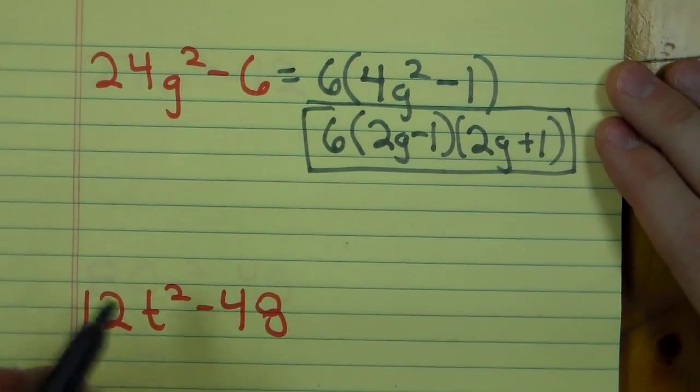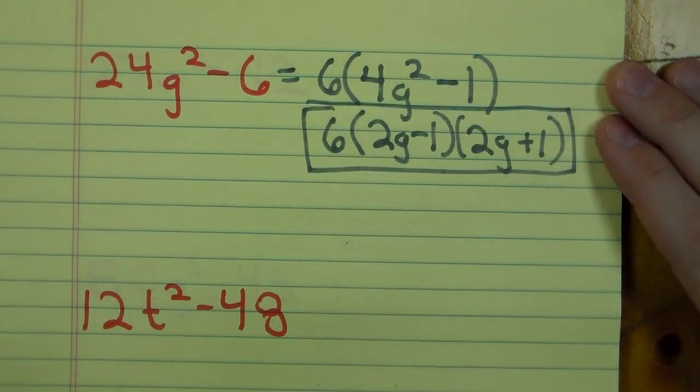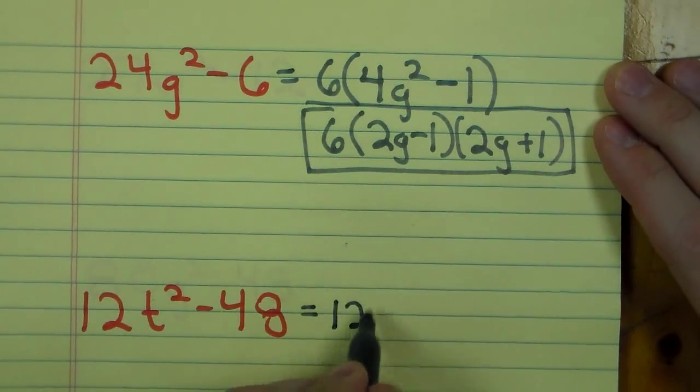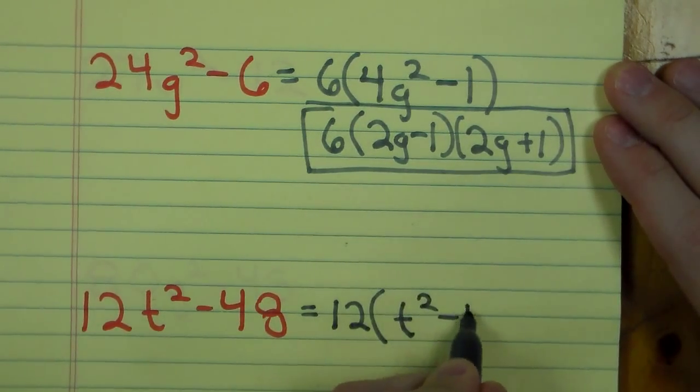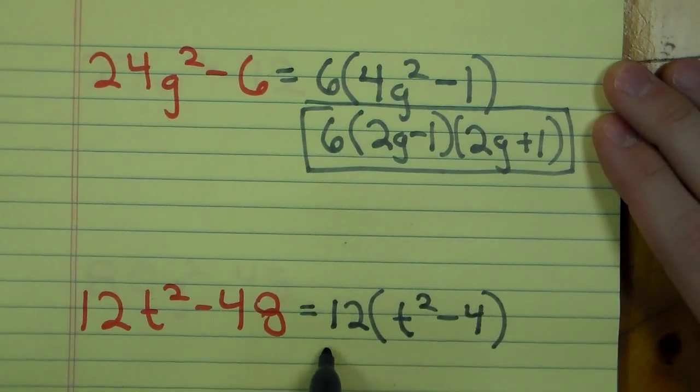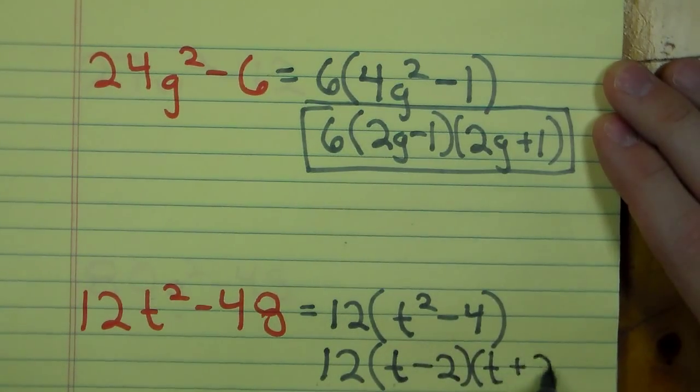12t squared minus 48. These are not perfect squares. It's a good hint then to look for a greatest common factor. In this case, it's 12. That leaves me with t squared minus 4. So that's going to come out to be t minus 2, t plus 2.